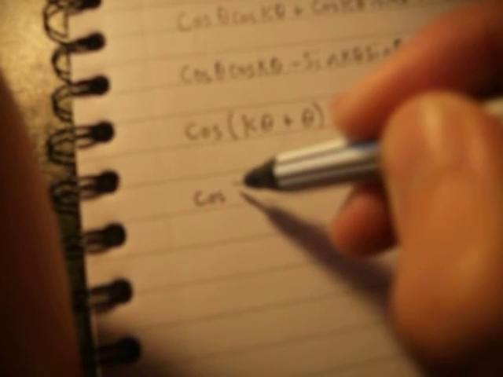So what we're going to get in the end is i sine of a, which is k theta, plus b, which is theta, and then we can factor theta out as a common factor, so we get cos (k plus 1) theta plus i sine (k plus 1) theta.